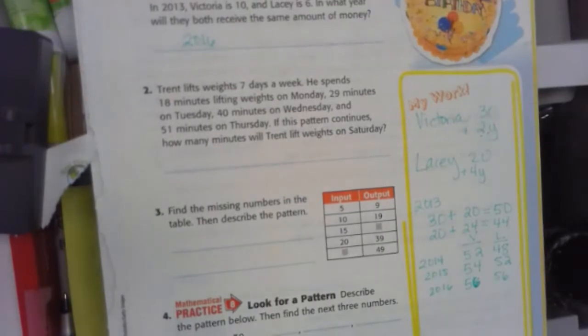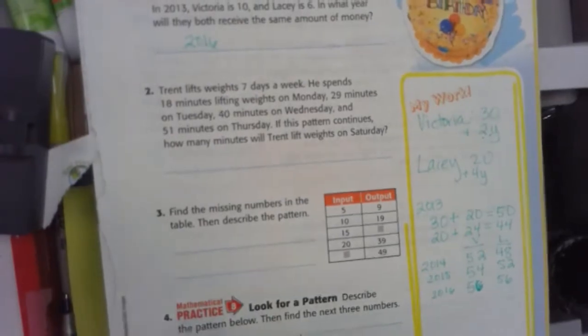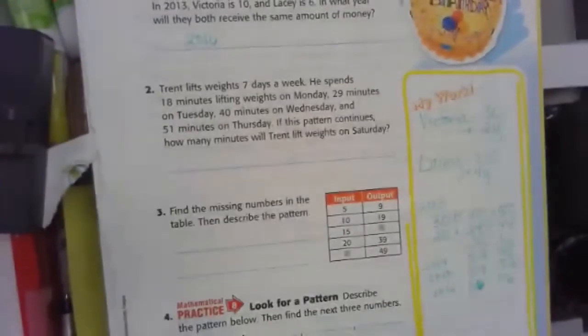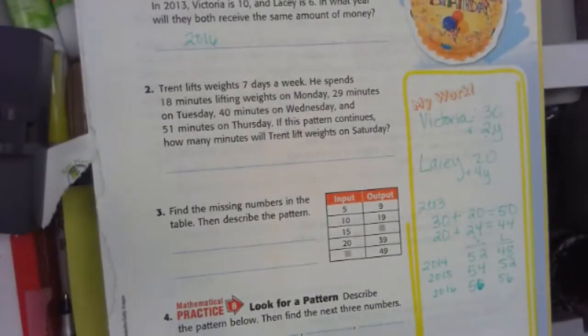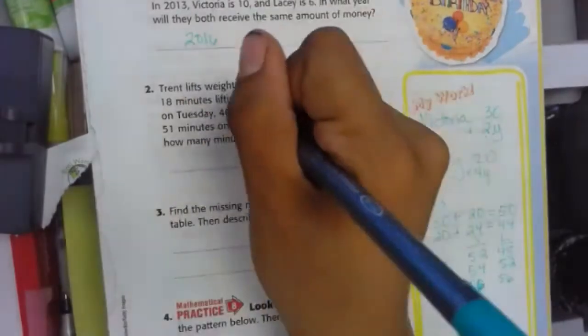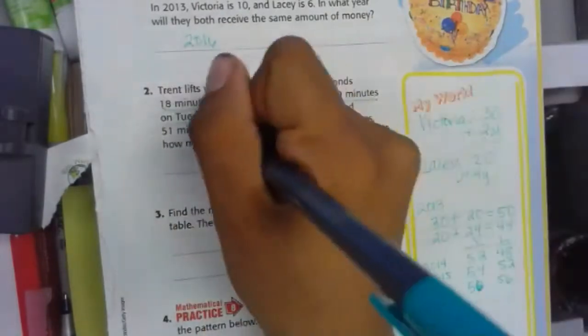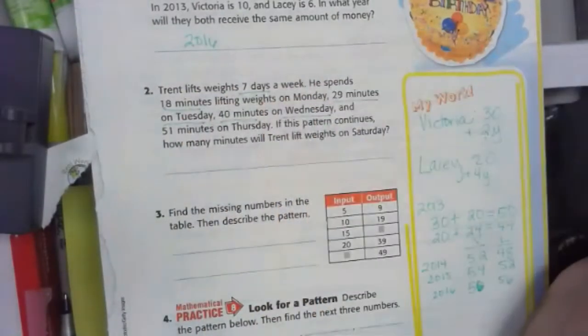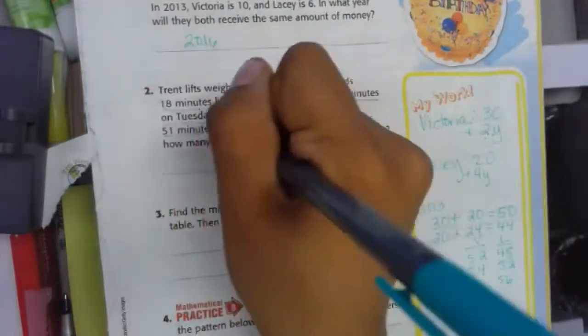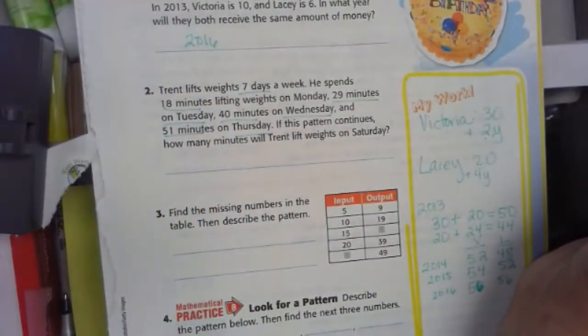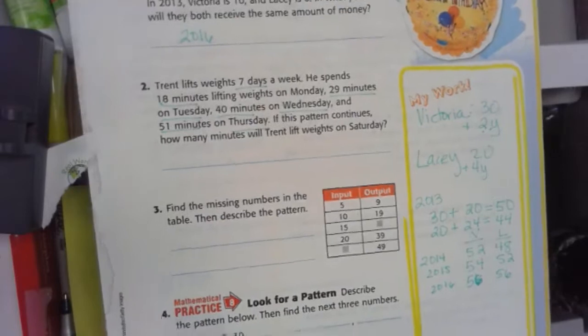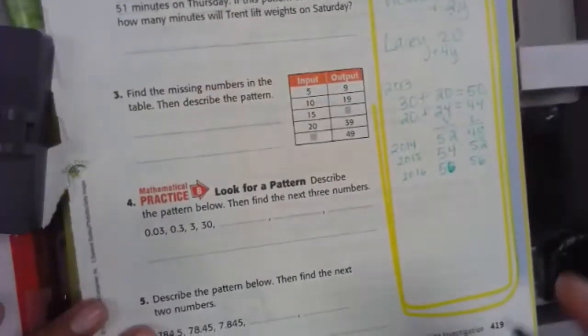Trent lifts weights 7 days a week. Sorry, I just noticed it's kind of blurry there. He spends 18 minutes lifting weights on Monday, 29 minutes on Tuesday, 40 minutes on Wednesday, and 51 minutes on Thursday. If this pattern continues, how many minutes will Trent lift on Saturday? So let's look at it.